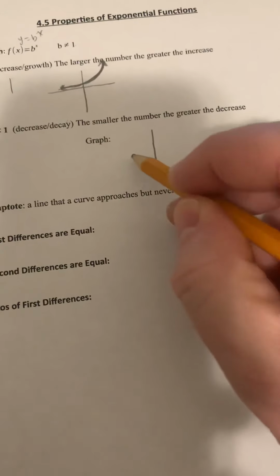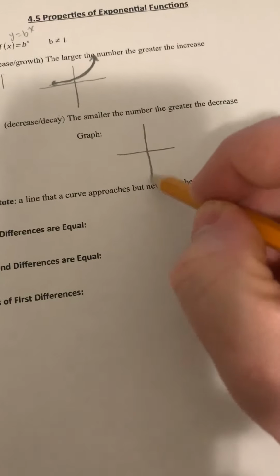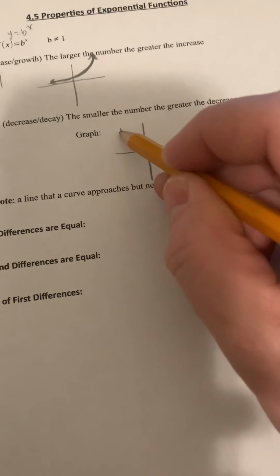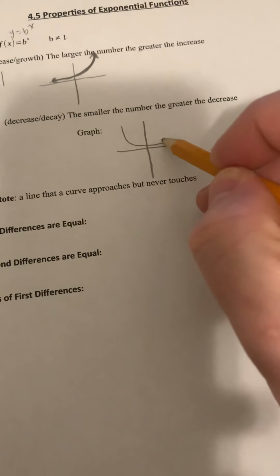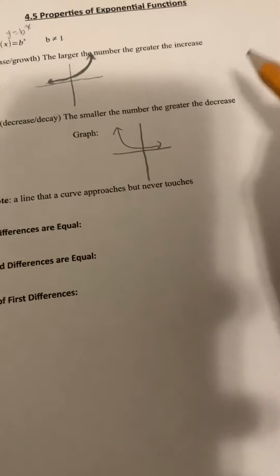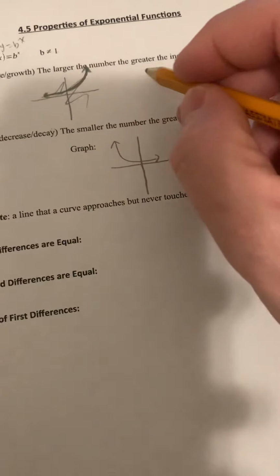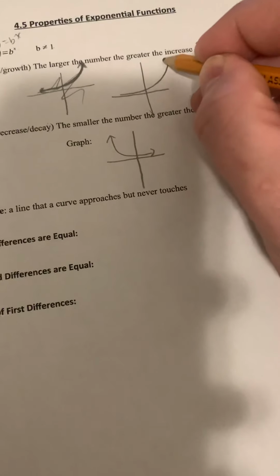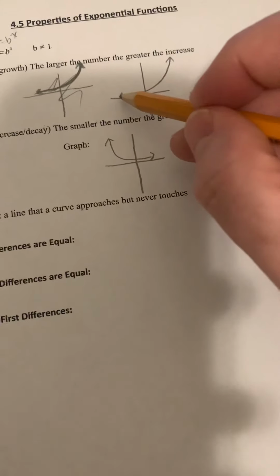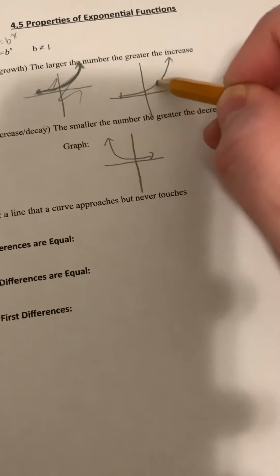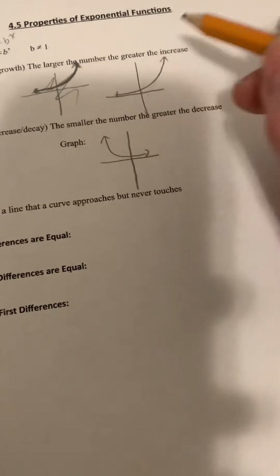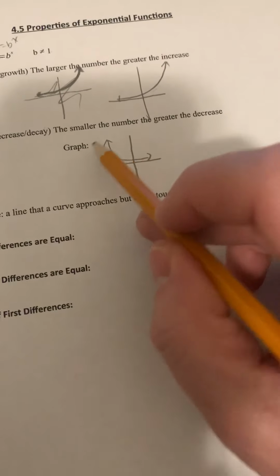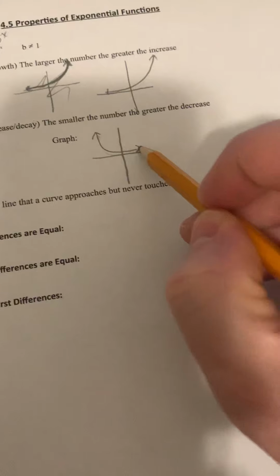On the other side, a decreasing graph or a decay will go the opposite way. So it goes down like this. This one's not the best example, so something like this. So we have an increasing graph when we read it left to right, it's called growth. And when we read this one left to right, it is decreasing, or a decay.